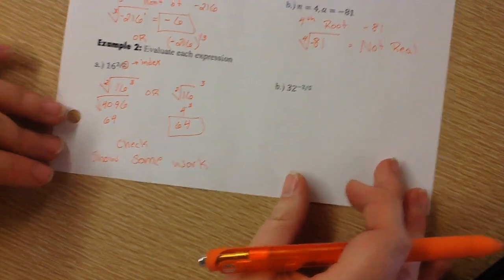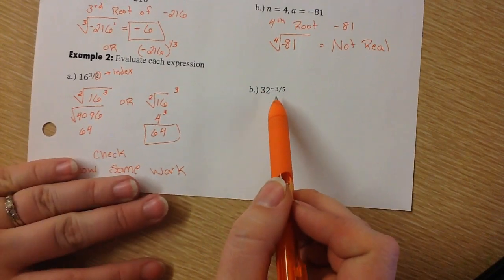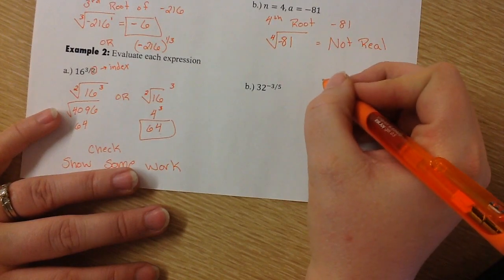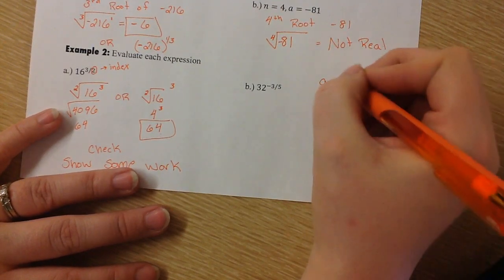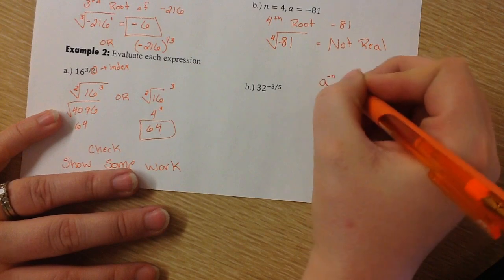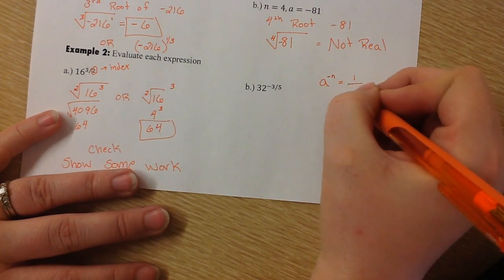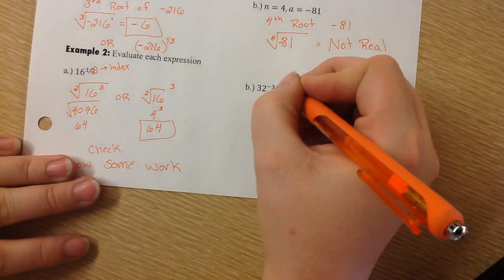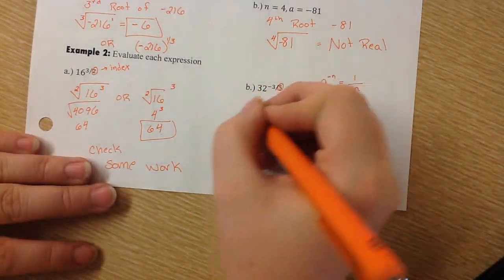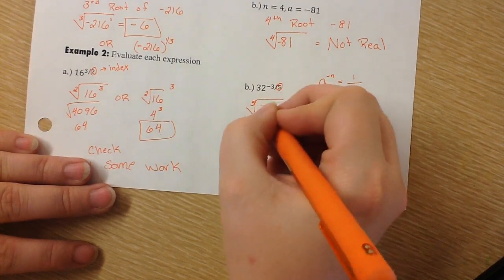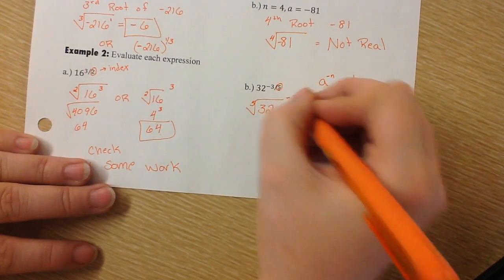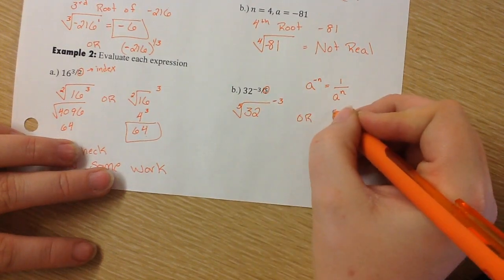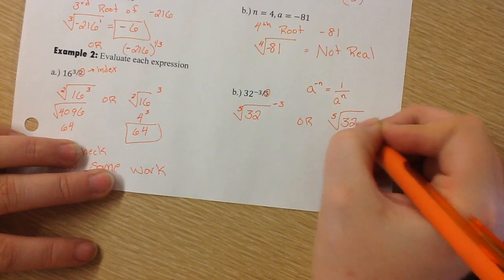Okay, this next one has a negative exponent. And I'm not entirely sure if you remember how those negative exponents work from a previous section. If I take something to a negative exponent, what it does is it takes the reciprocal of that number to the exponent. So first of all, this 5 is my index. So that's going to be the 5th root of 32 to the negative 3. So the negative 3 could be outside or it could be inside. It could go either place.